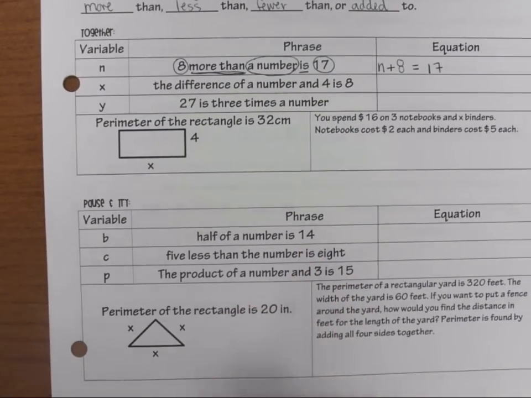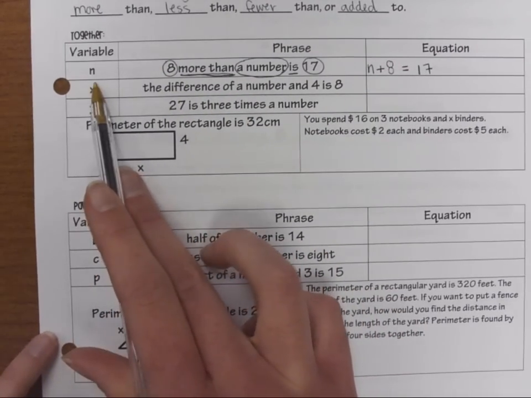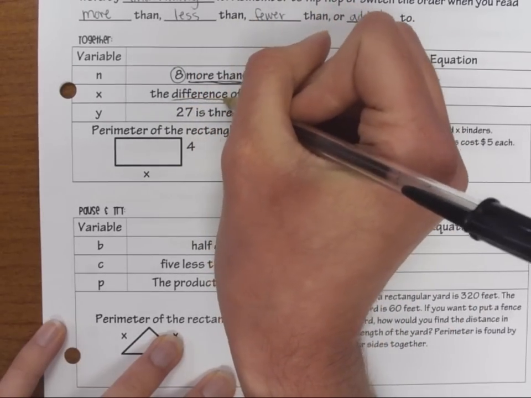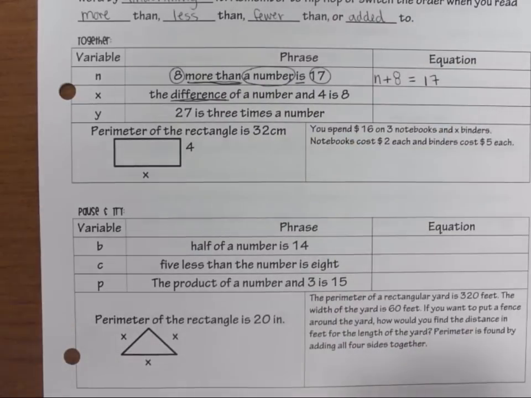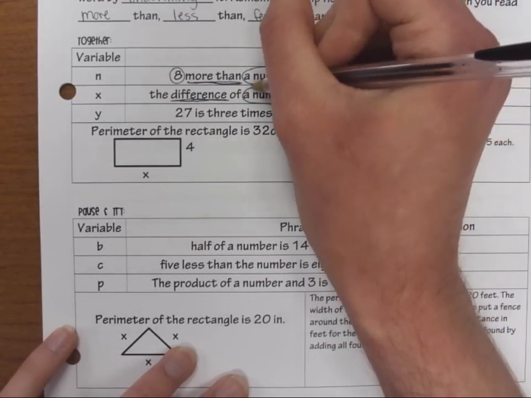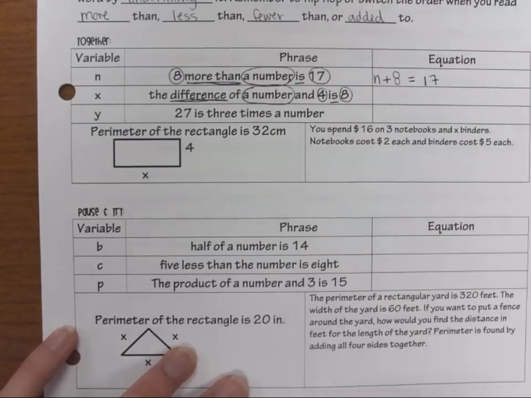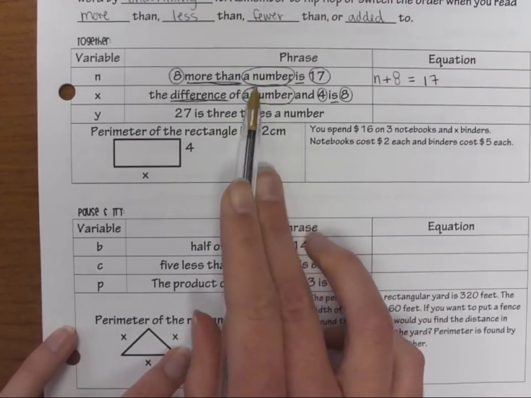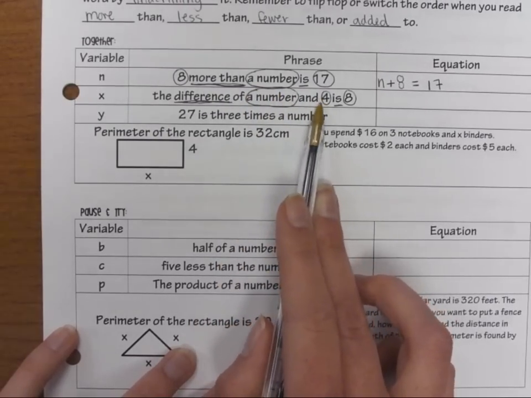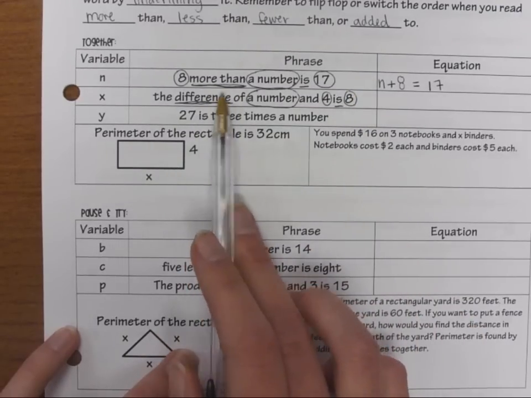On this next one, sorry, I'm losing my voice. We're going to use a variable x. On this one, they say the difference is an operation word. Remember, it's the answer to a subtraction problem. The difference of a number and 4 is 8. So we've circled our numbers. We have our unknown that we said is just a number. And 4 is a number, and 8. Our operation words here are difference and is.